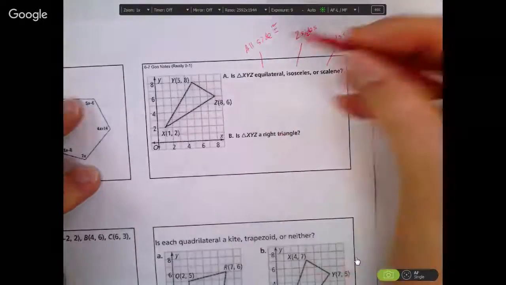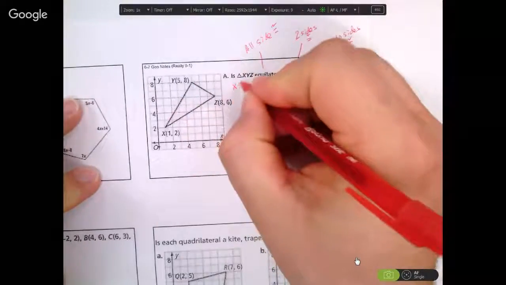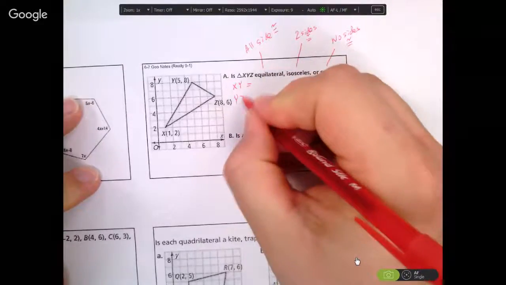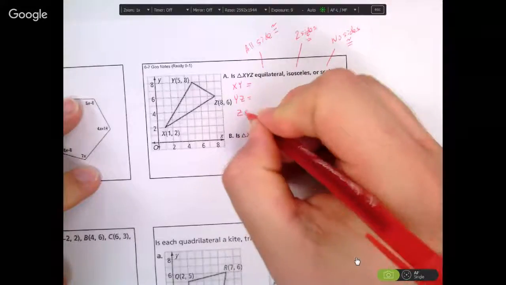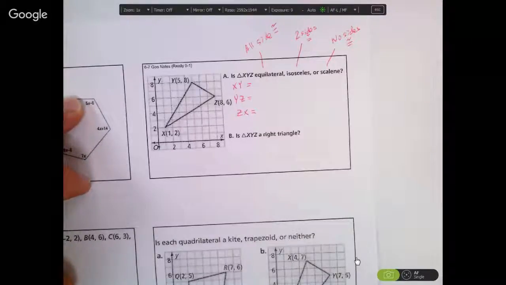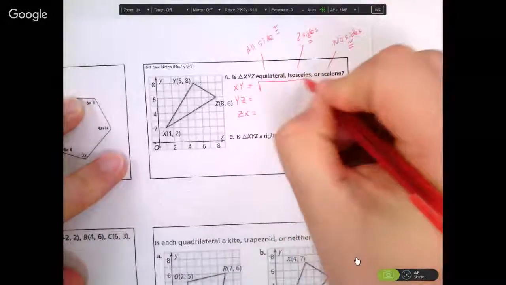So I'm going to go ahead and figure out XY. I'm going to figure out the length of YZ, and I'm going to figure out the length of ZX. And once I have all 3 lengths, then I can tell you exactly what this shape is in terms of those 3 words. So XY, distance formula, square root.